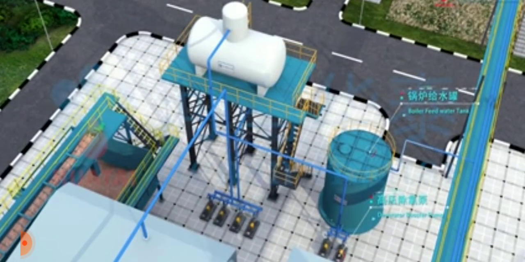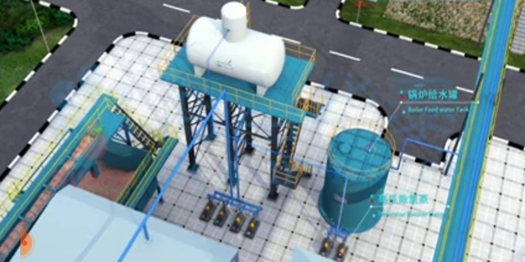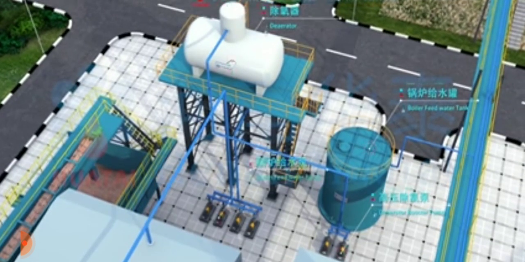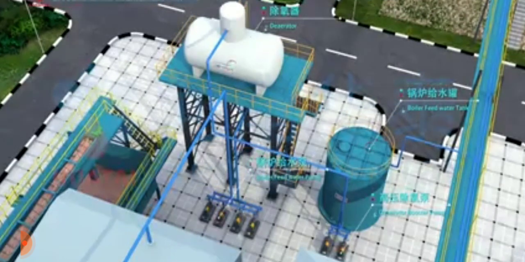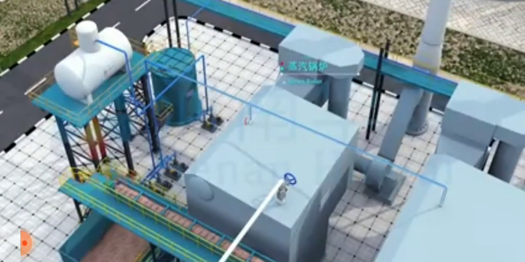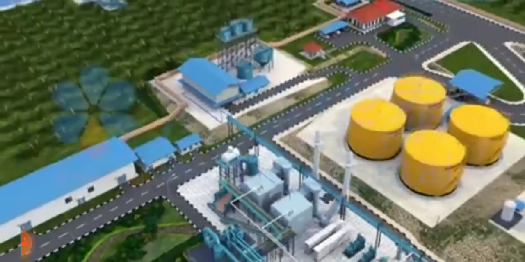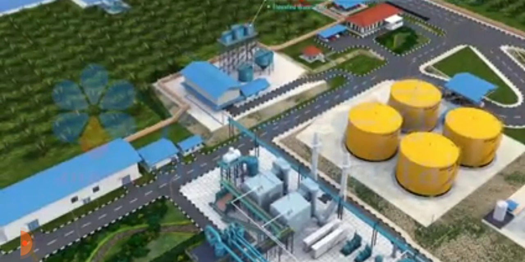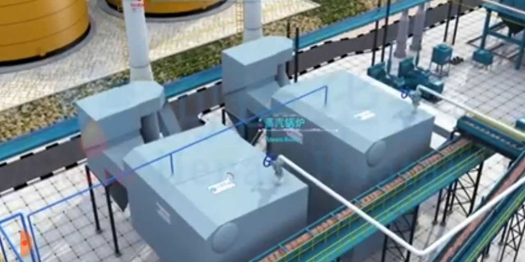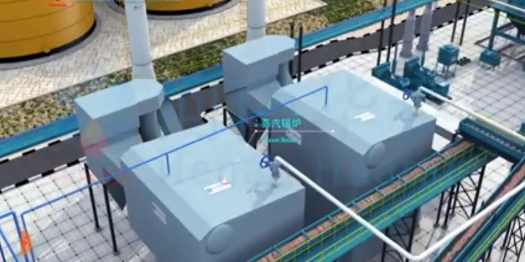Heated water is pumped by the deaerator booster pump to the deaerator. After removing oxygen in the water, it is supplied to the steam boiler, finally pumped to the boiler with the boiler feed water pump. The elevated water tank can also offer water for process production and daily life. The steam boiler is the heat and power source of the whole plant.